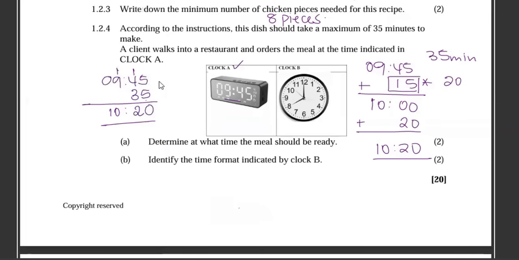Okay. Identify the type of time format indicated in clock B. This one we call digital, and this is called analog. So in B, it's analog. And this brings us to the end of question number 1. Let's look at question number 2.